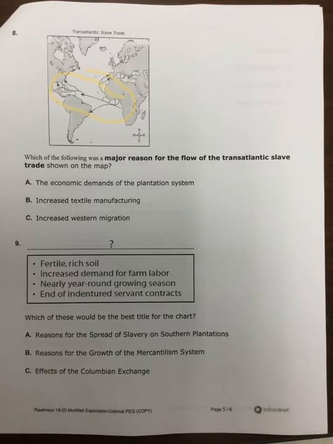A, the economic demands of the plantation system. B, increased textile manufacturing. Or C, increased Western migration. So I would say, look at these 3 words. Which one of those words best matches the word slave?